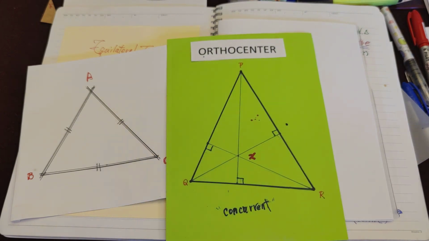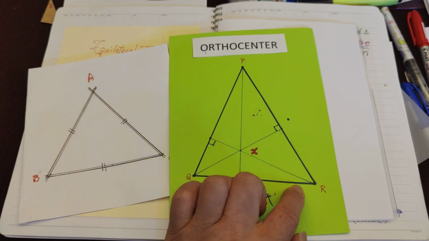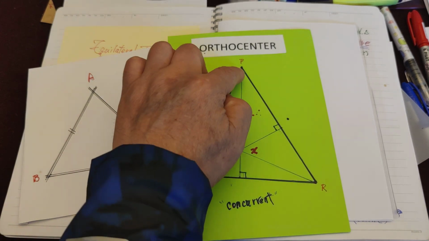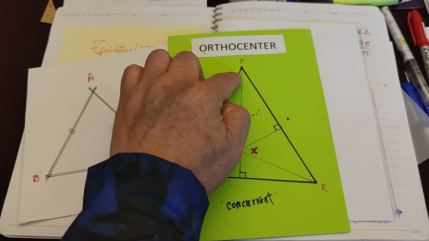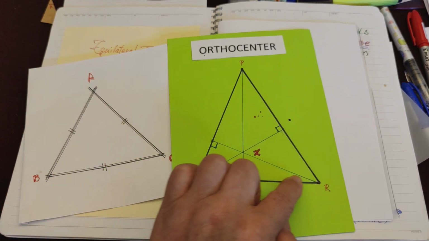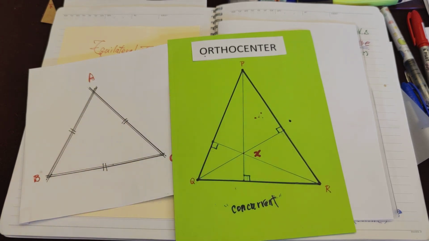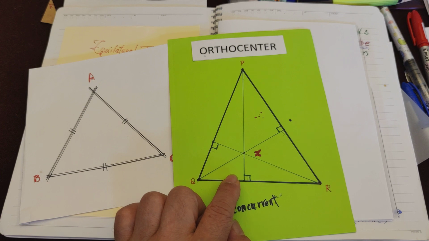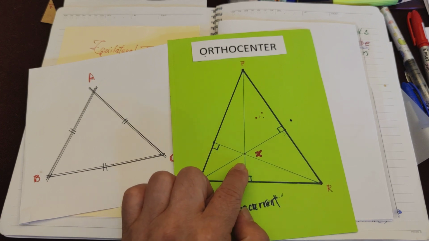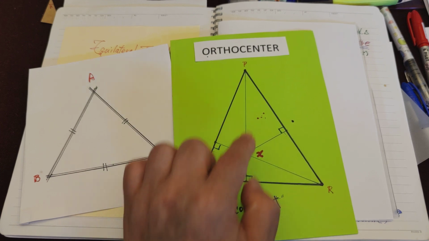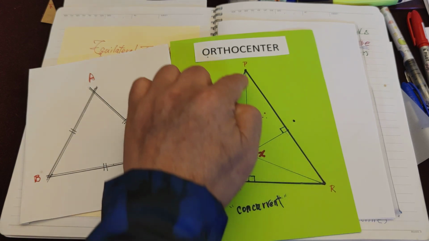Here, in this triangle PQR, this is the perpendicular dropping from P, this one from R, and this one from Q. We can see that the three perpendiculars will meet and intersect at a single point X. We call this concurrent. And this is the orthocenter of this triangle PQR.